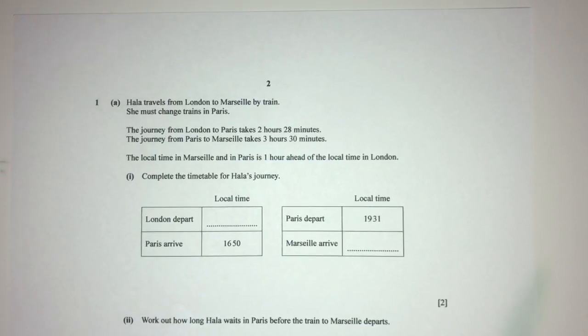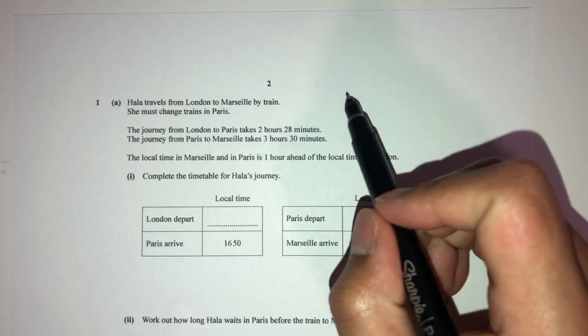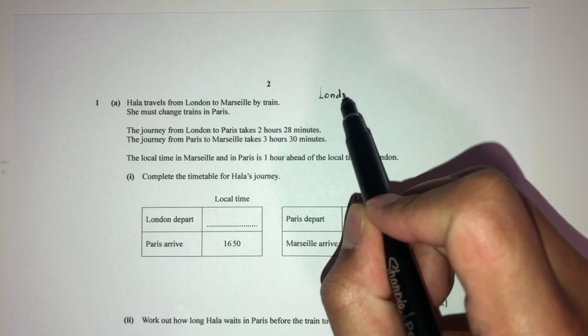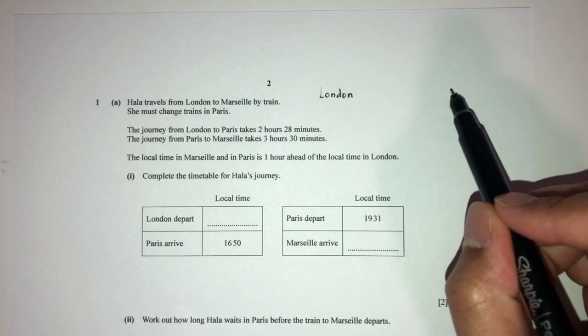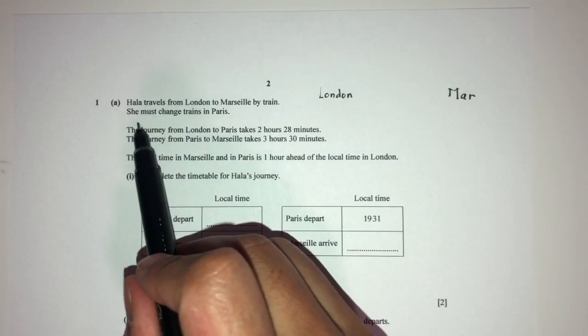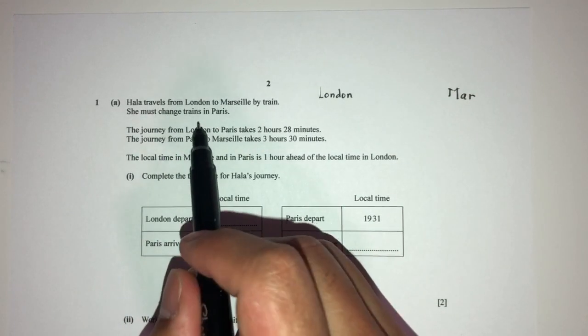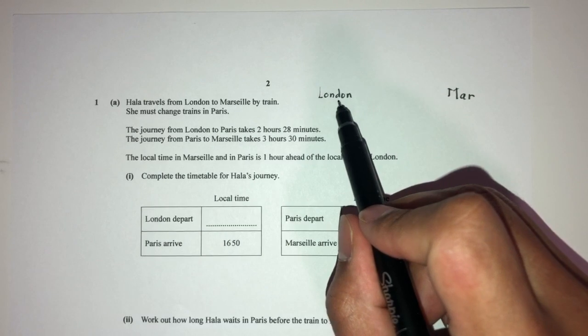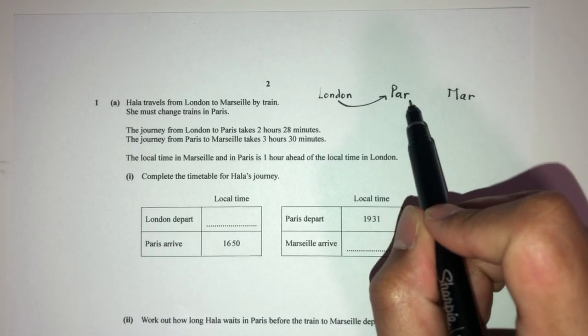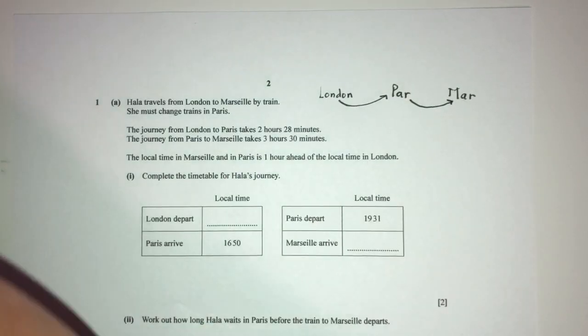So, Hala travels from London to Marseille by train. So we have London here, and she's trying to go to Marseille. Now, she must change trains in Paris. So basically, from London, we have to first go to Paris and then go to Marseille. That's the idea for her journey.